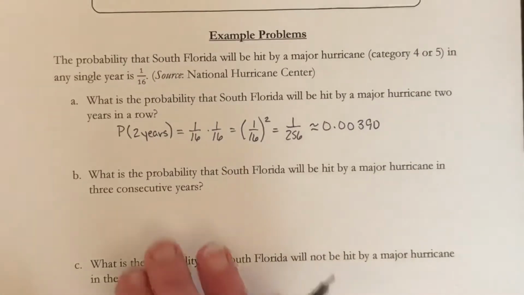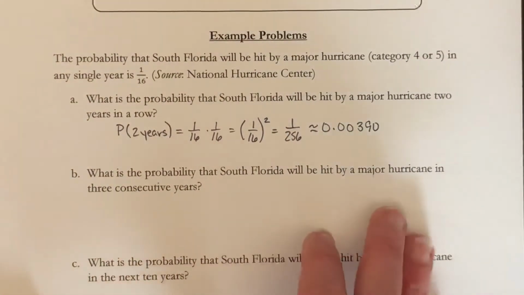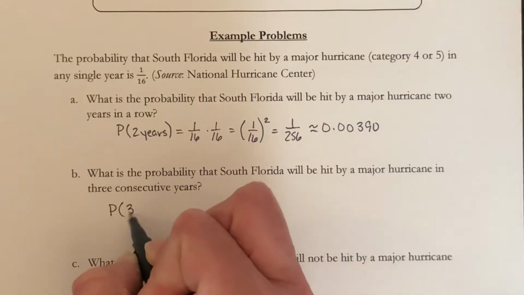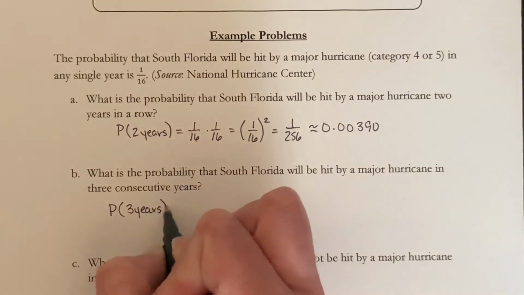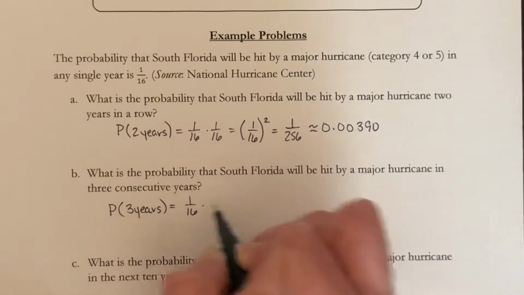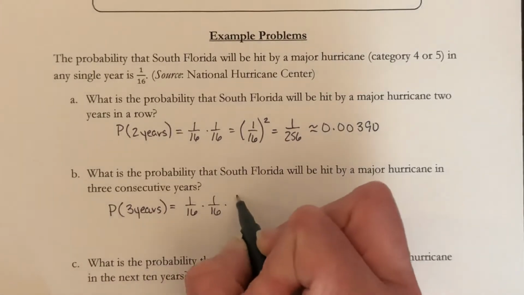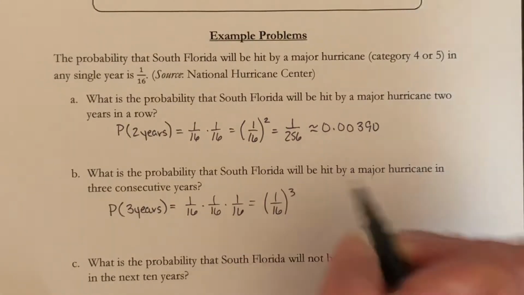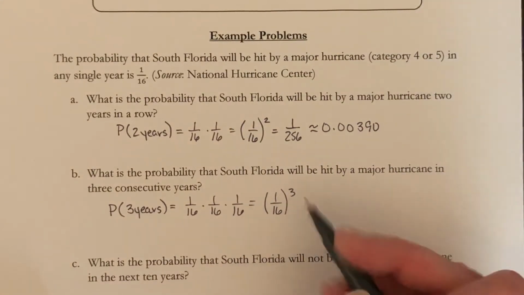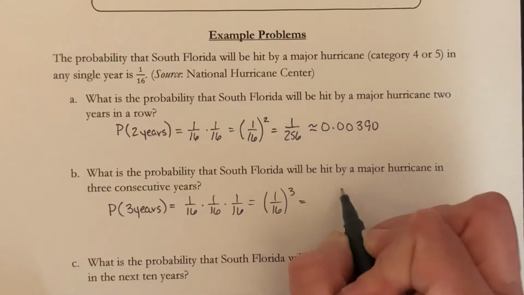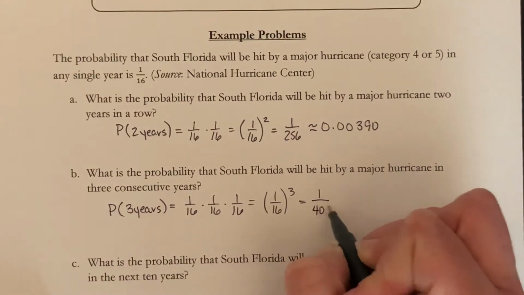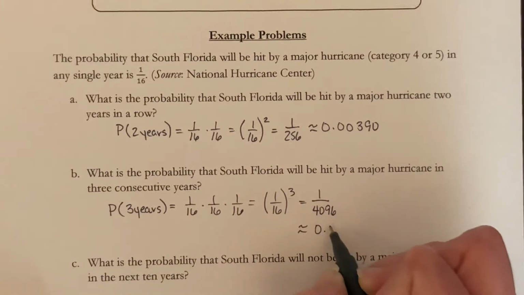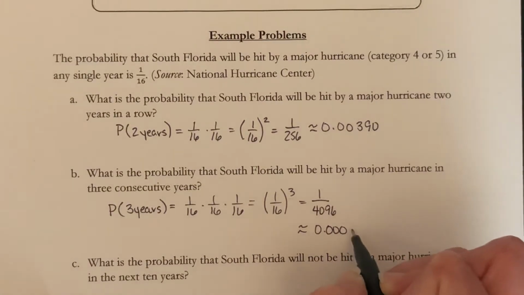Okay. What is the probability that South Florida will be hit by a major hurricane in 3 consecutive years? Well, the probability for 3 years would be the probability of the first year times the probability of the second year times the probability of the third year, which is 1 over 16 cubed. The number of years in a row is our exponent. This is 1 over 4096, which is approximately 0.00024.